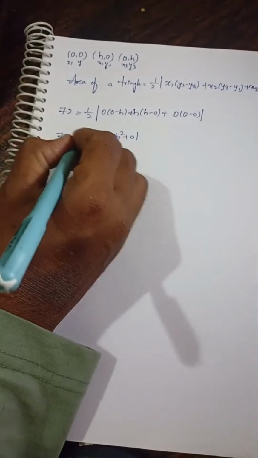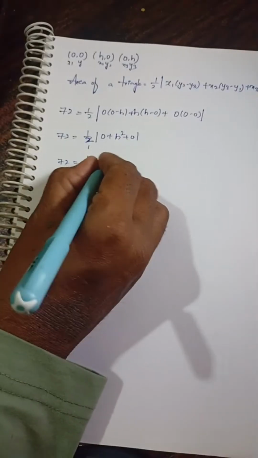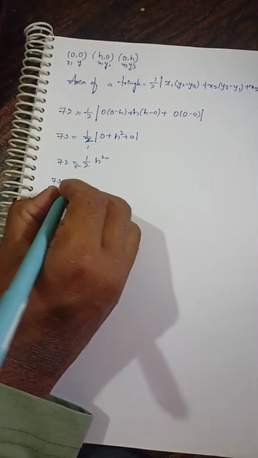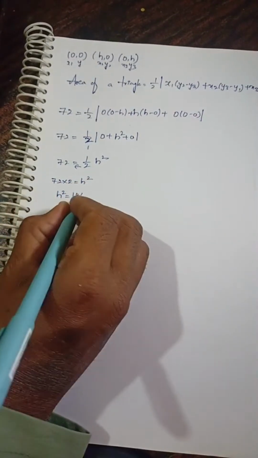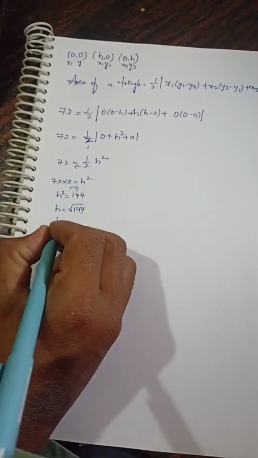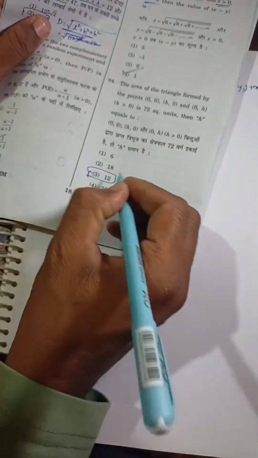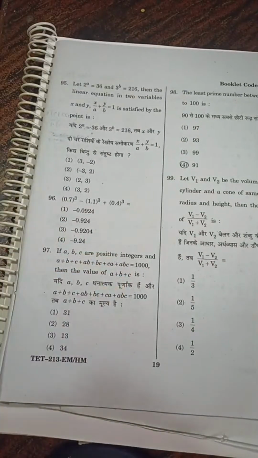Now, 72 is equal to half into h square. The 2 goes to the left hand side: 72 into 2 gives h square, so h square equals 144. The square goes to the right hand side and becomes root. The square root of 144 is 12. Therefore the h value is 12. Now see question numbers 95, 96, 97 and 98.